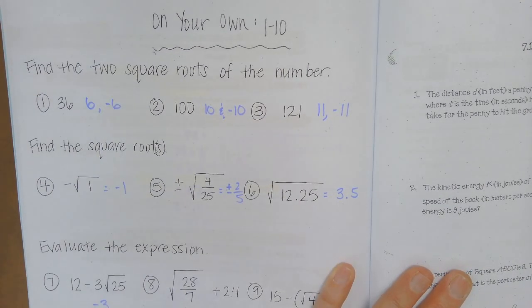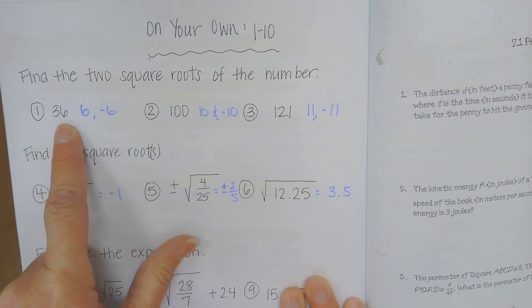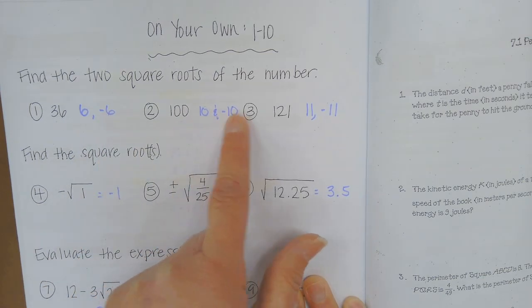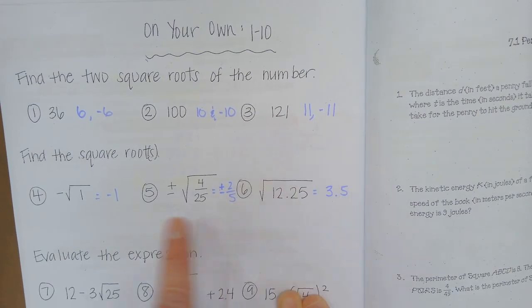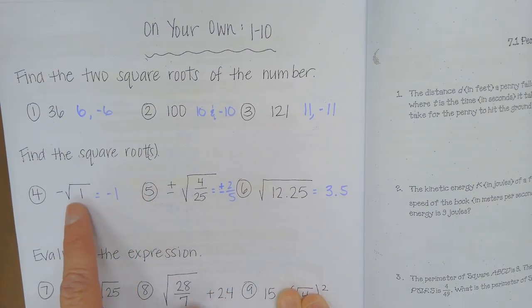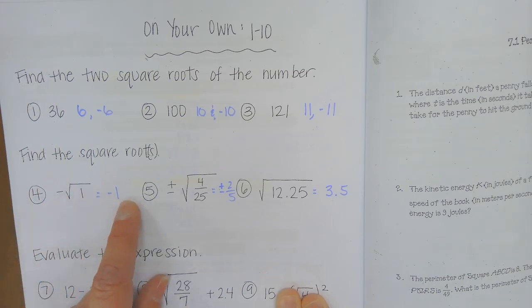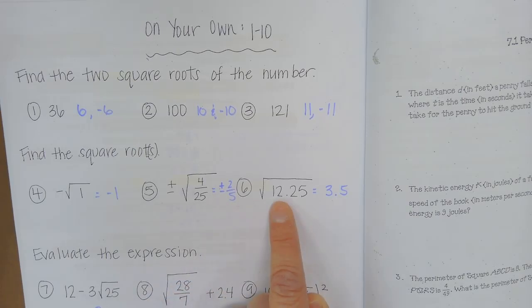Okay, here are the answers to on your own. So the square root of 36 is 6 and negative 6. Square root of 100 is 10 and negative 10. Square root of 121 is 11 and negative 11. Find the square roots. So the square root of 1 is 1, times the negative is negative 1. The square root here, square root of 4 is 2. Square root of 25 is 5. So you get positive negative 2/5.